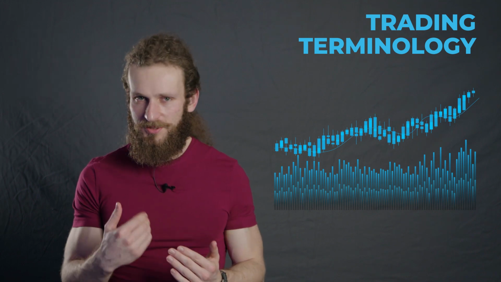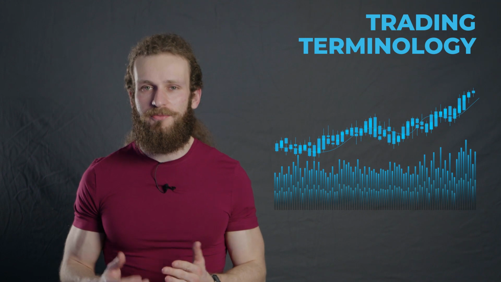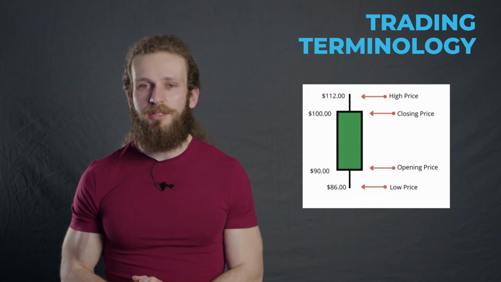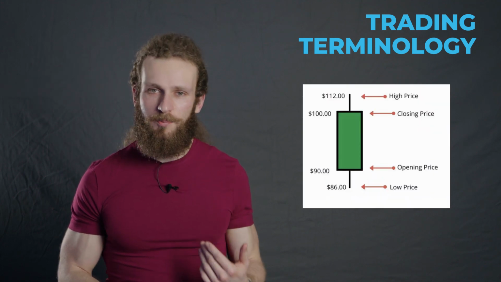Each specific bar represents a single time frame. So, for example, if we are looking at a daily chart, then each bar will be 1 day of trading activity. The candlestick is composed of a body and also the lower and the upper wick.